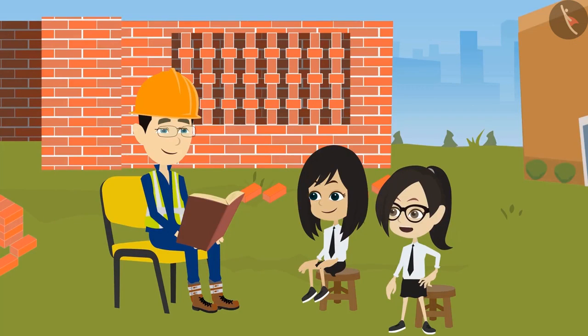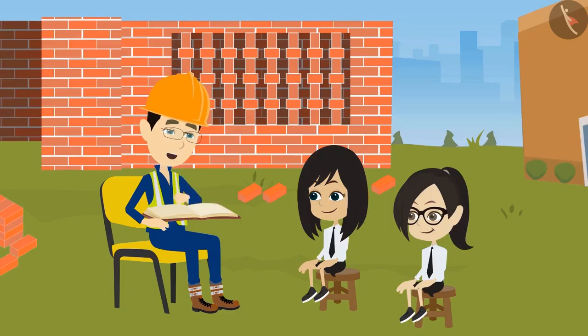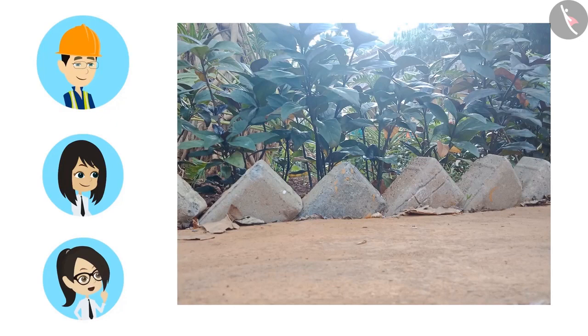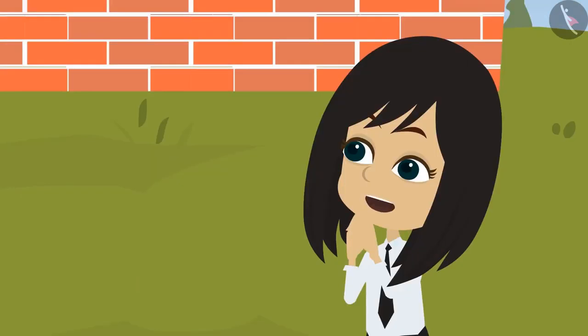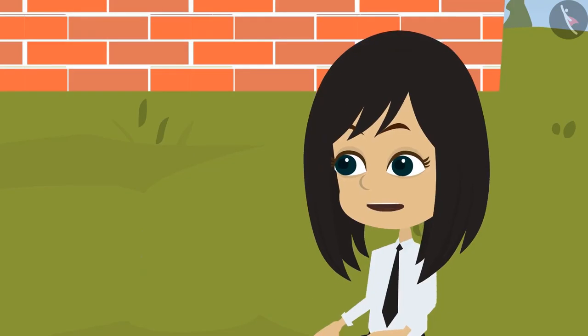Sir, we have seen the pattern of floor, wall, vent, window and arch made of bricks. Are there any other places where brick patterns are used? Yes, let me show you another place where bricks are used. See this? We have seen this in the garden. Absolutely right. Thank you so much, sir, for showing us such nice patterns made of bricks.